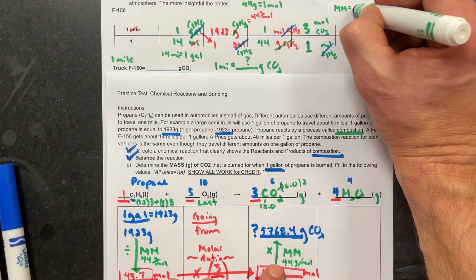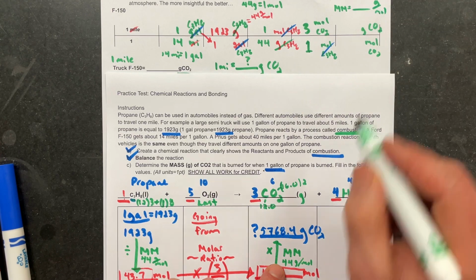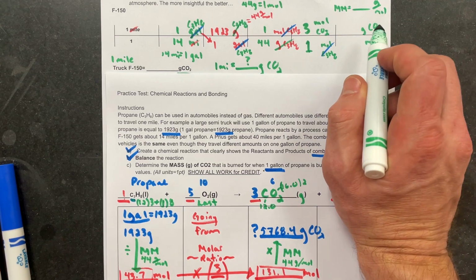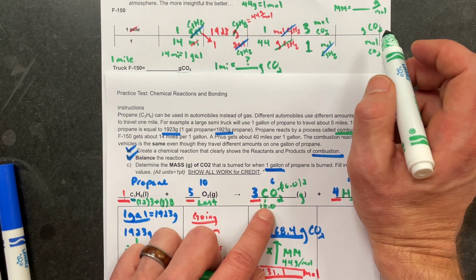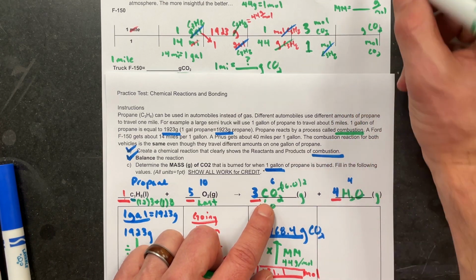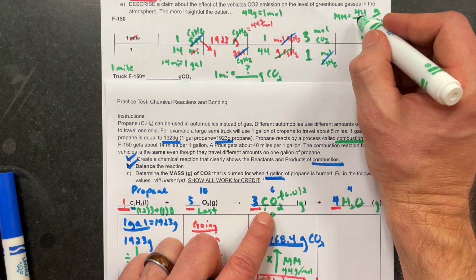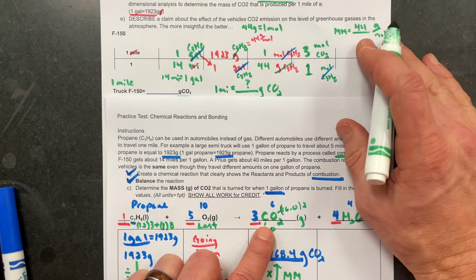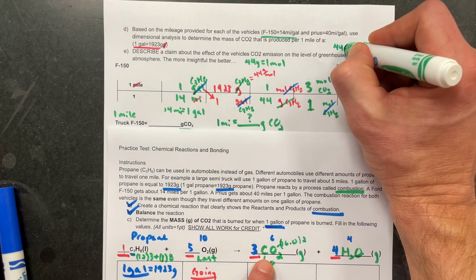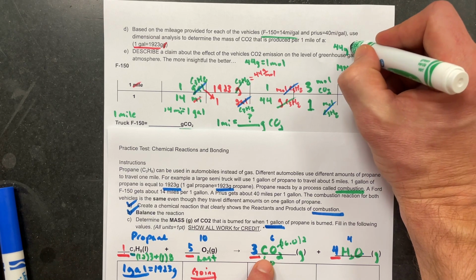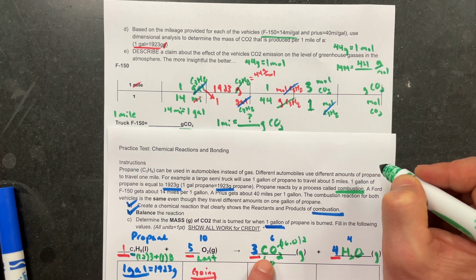And molar mass is always about some amount of grams per mole. So in this case, our molar mass of CO2 we found is 44. You could calculate that out if you would like, but our molar mass is 44. And what 44 means is there are 44 grams of CO2 for every 1 mole of CO2.